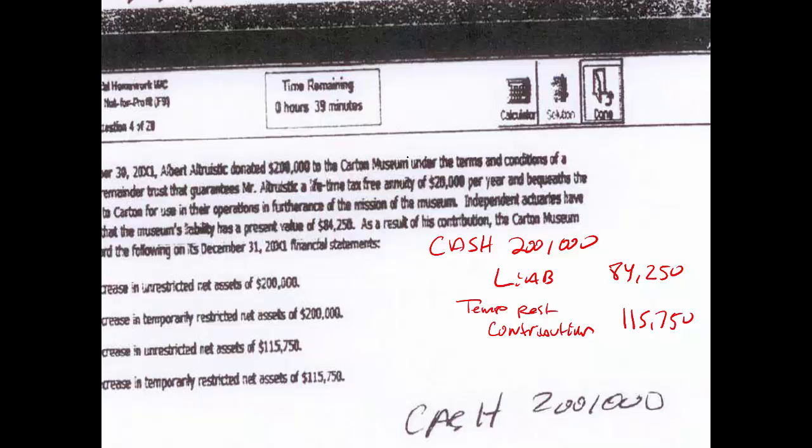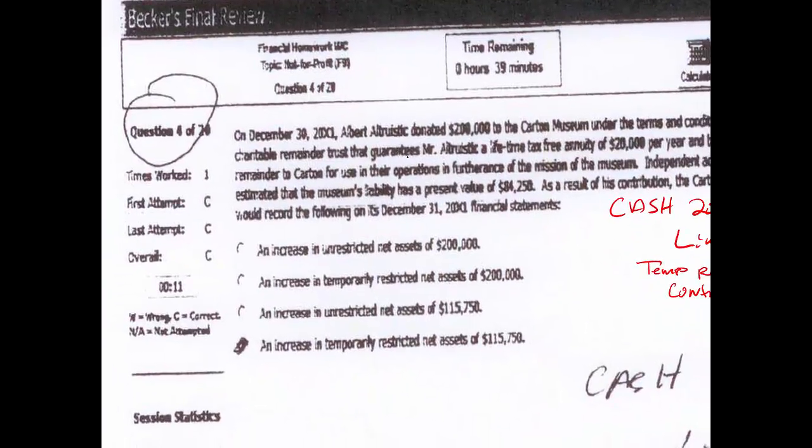Okay, good. Now, when you look at these choices here, you see that the correct choice was what? Increase in the temporary restricted net assets. Ultimately, that's what's going to happen, right? It'll be contribution revenue, but then we'll close that out to temporary restricted net assets.